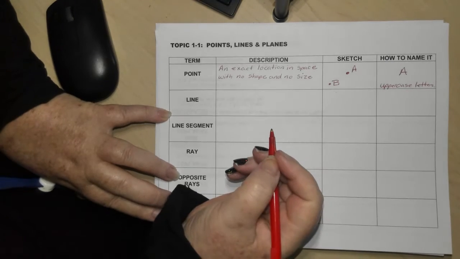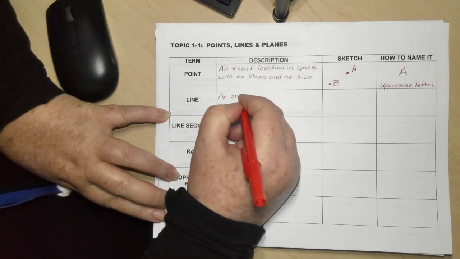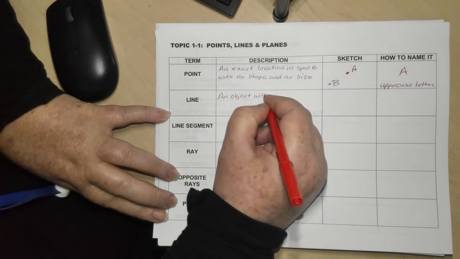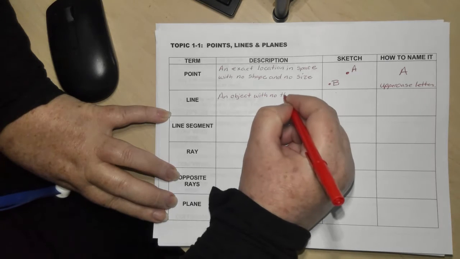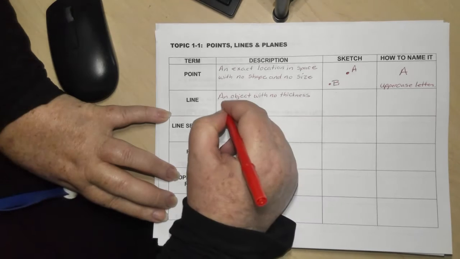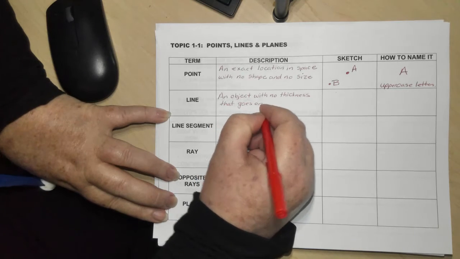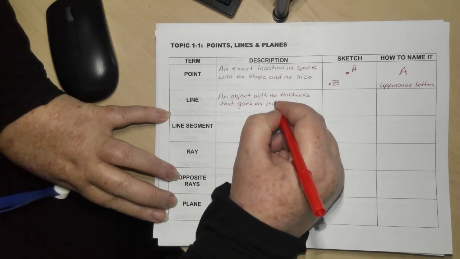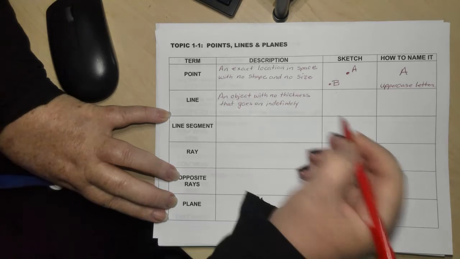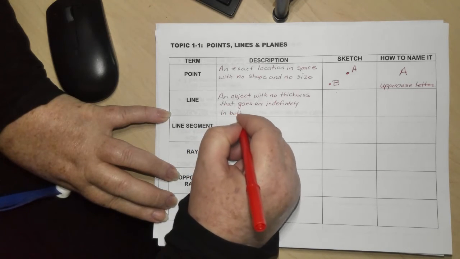A line. A line is an object. So that object means thing. An object with no thickness that goes on indefinitely. That means forever and ever, indefinitely, infinitely, in both directions.